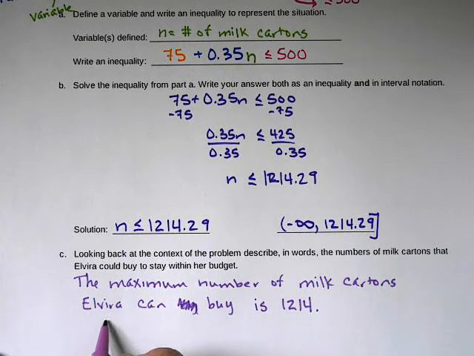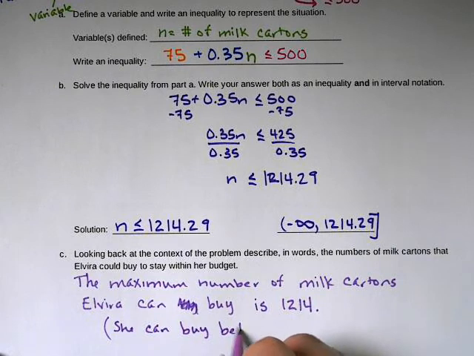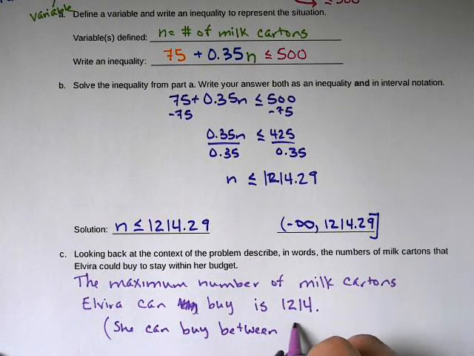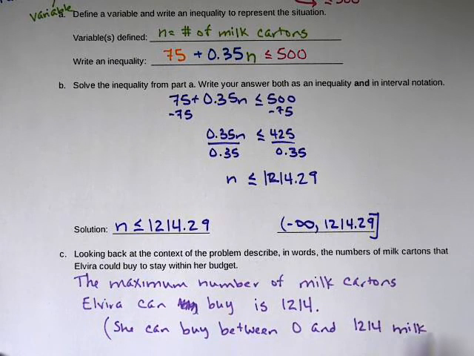So another way that we can write this is she can buy between 0 and 1,214 milk cartons.